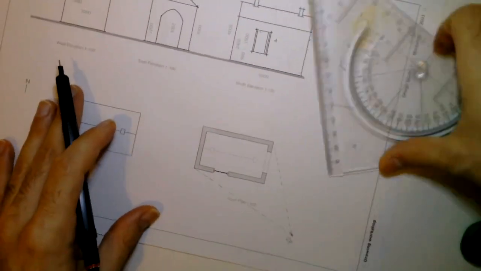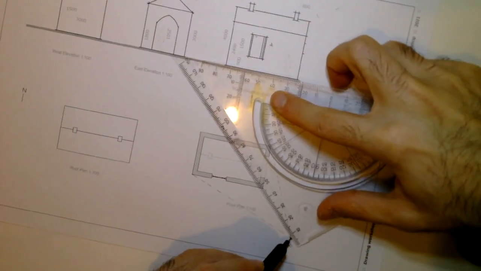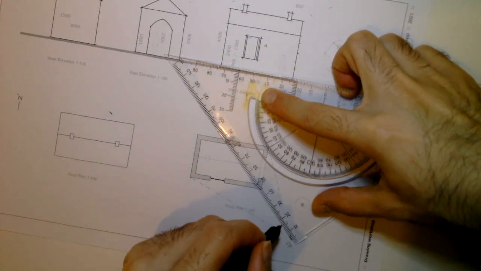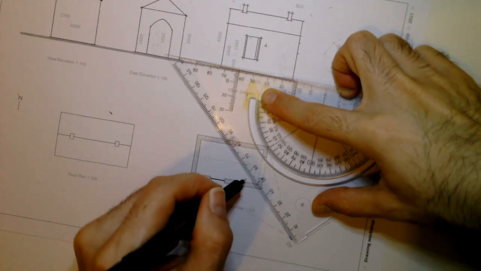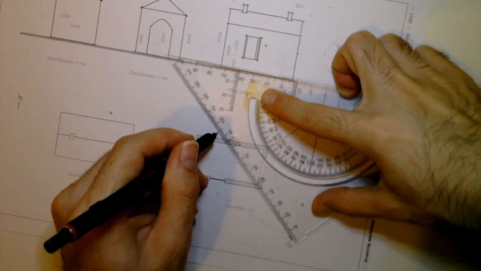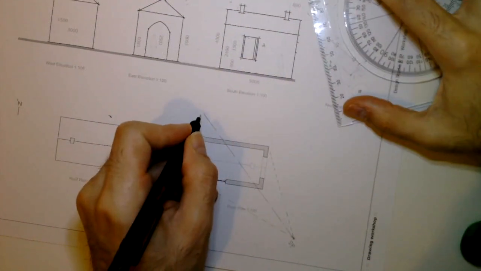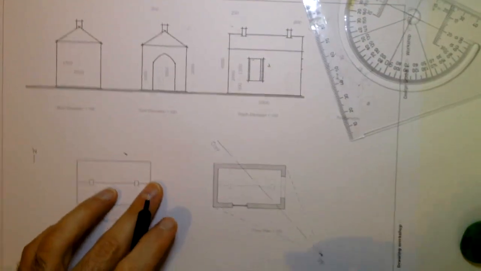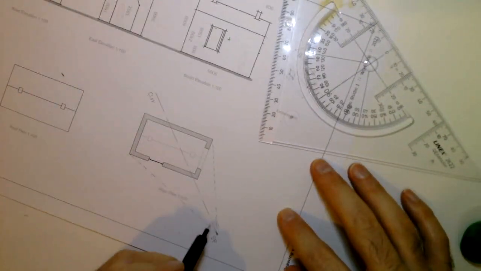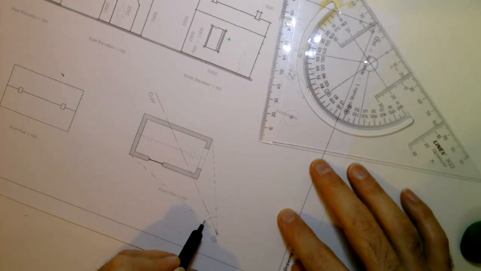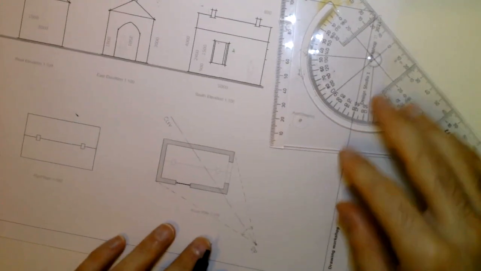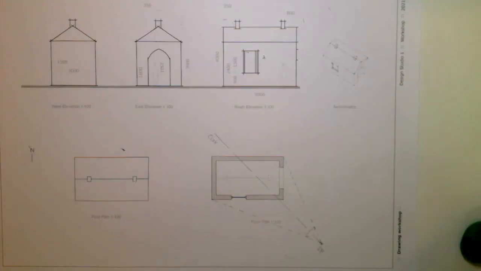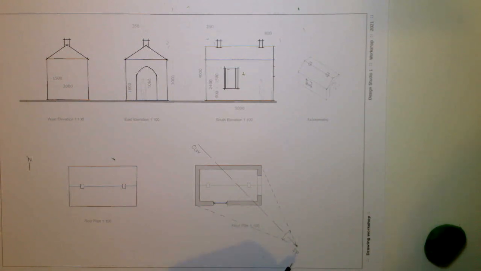So if I draw that here perhaps, this is my center line of vision. This is the angle that we're looking at, which is roughly about 48, I would say, slightly more than 45.